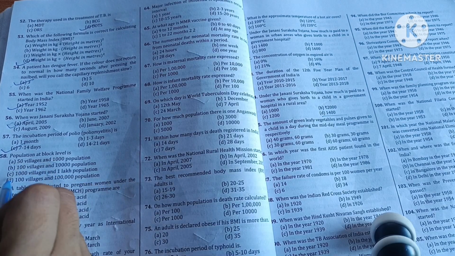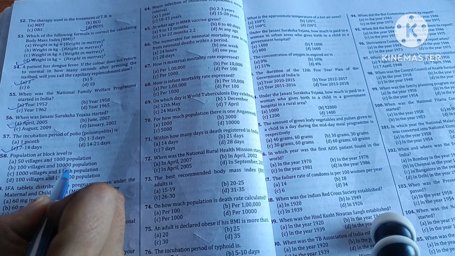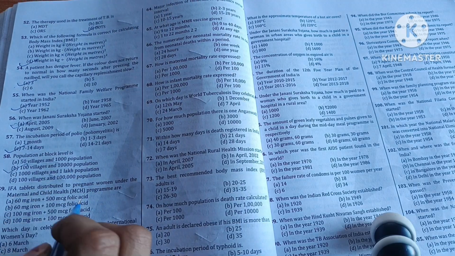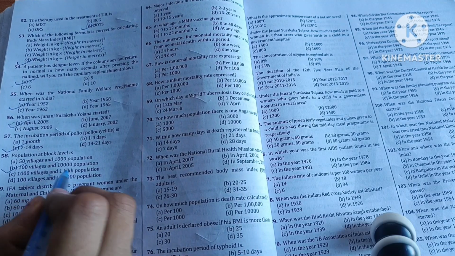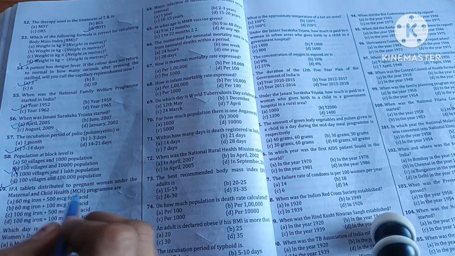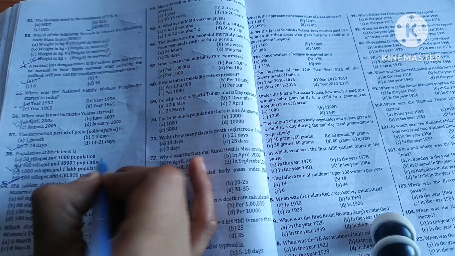Population at block level is 100 villages and 1 lakh population. No, this will not be it, this will be 100 villages and 1 lakh population. This is right, this is wrong.